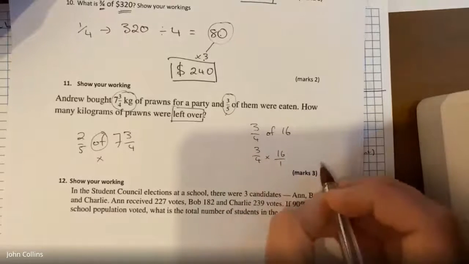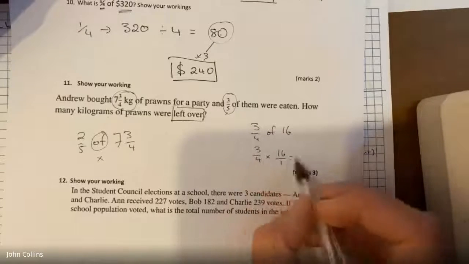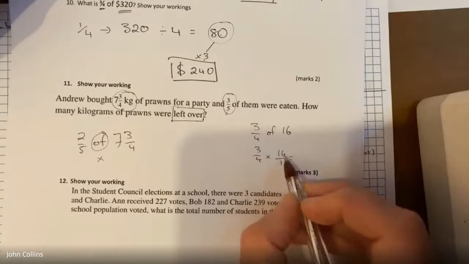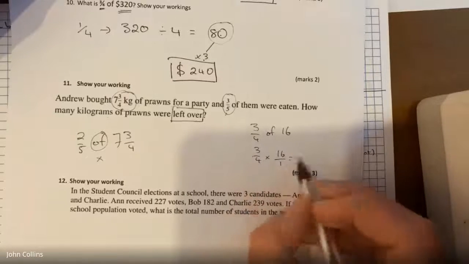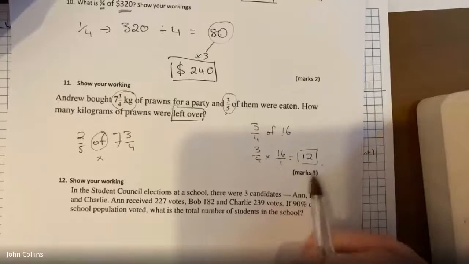And I put 16 over 1. And that would give me, well, multiplying by 3 and dividing by 4. You can try this on your calculator. So if I divide up 16 by 4, I get 4 and multiply, so that's 12. That makes sense. 3/4 of 16 is 12.